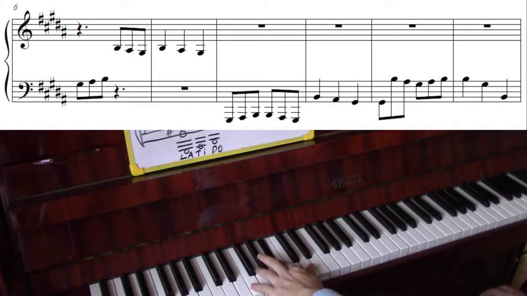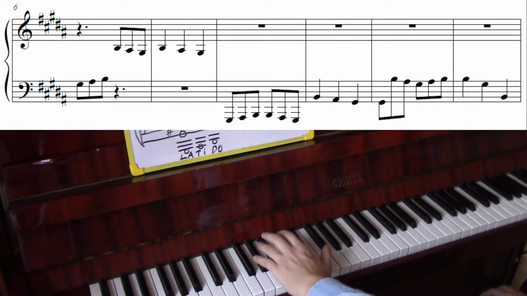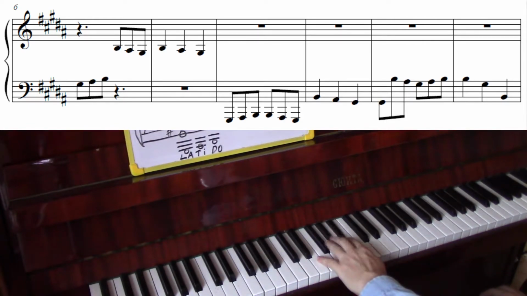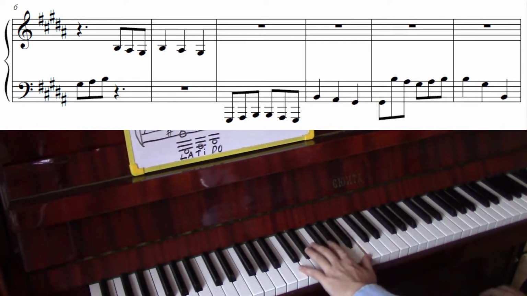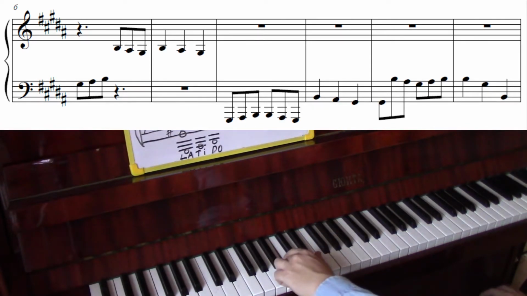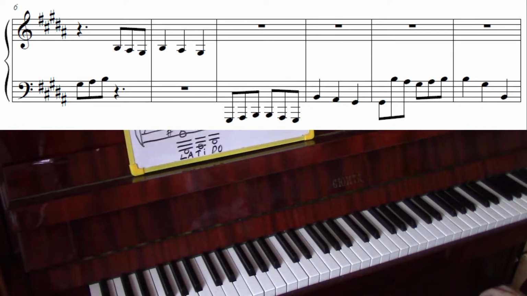Do, ti, la. Measure 10. La, do, ti, la, ti, do. Measure 11. Do, la, do. So that's the second line. Let's see if we can do that line with metronome.